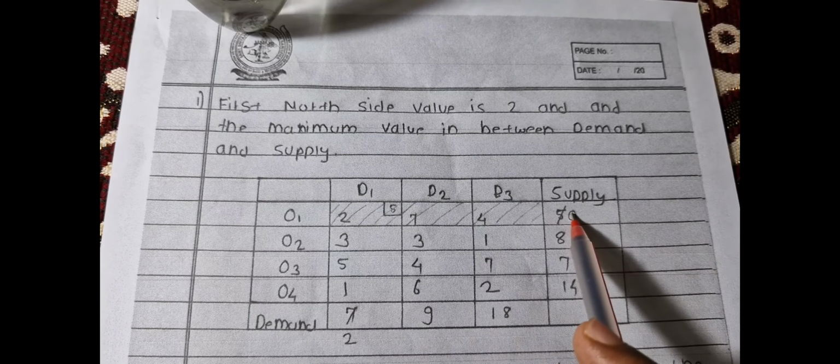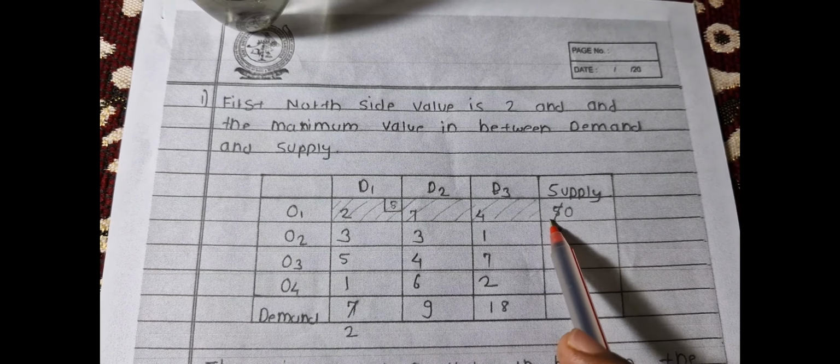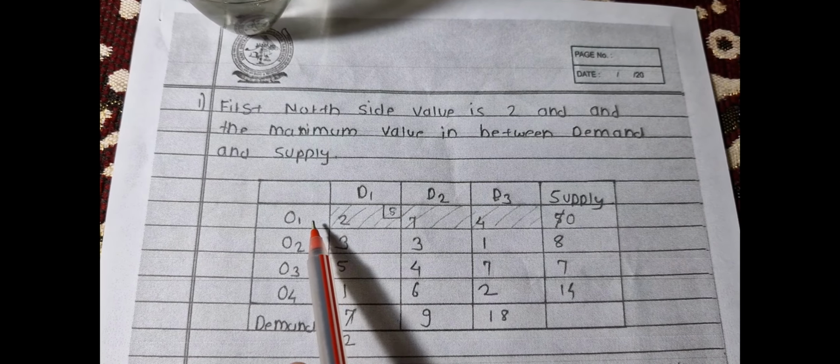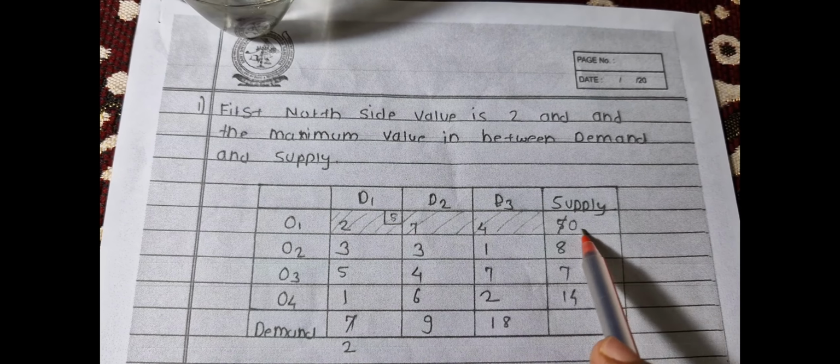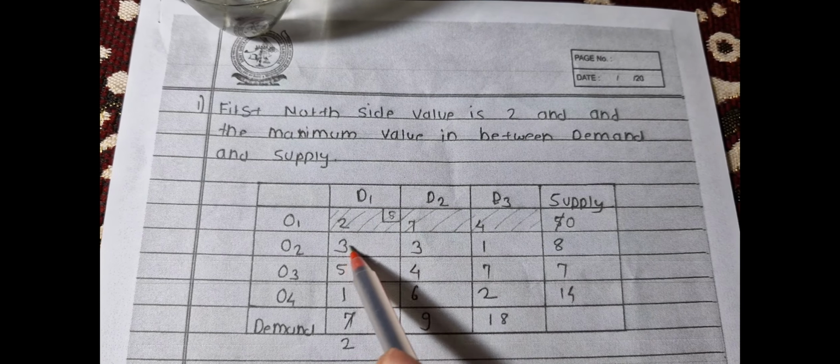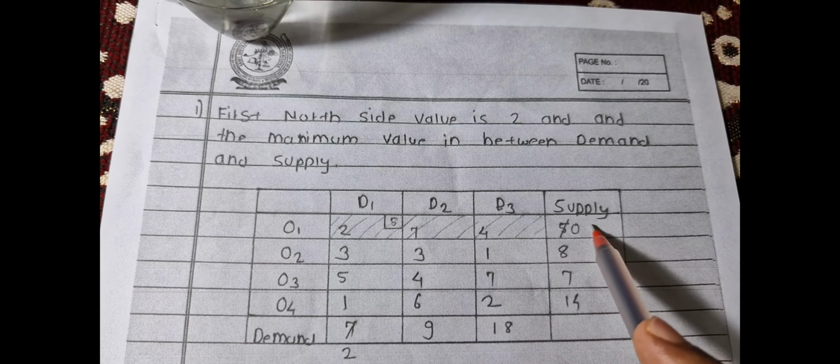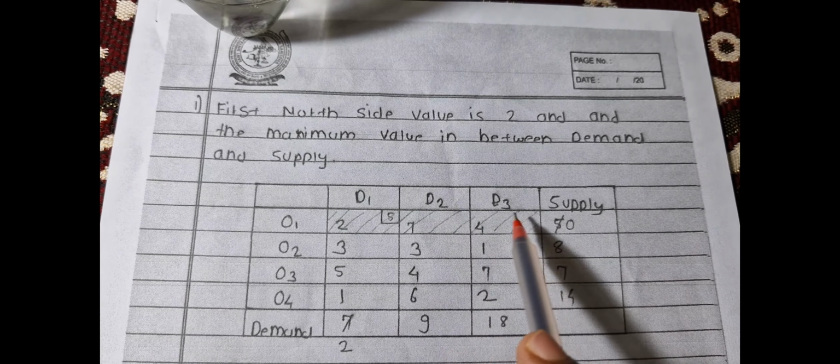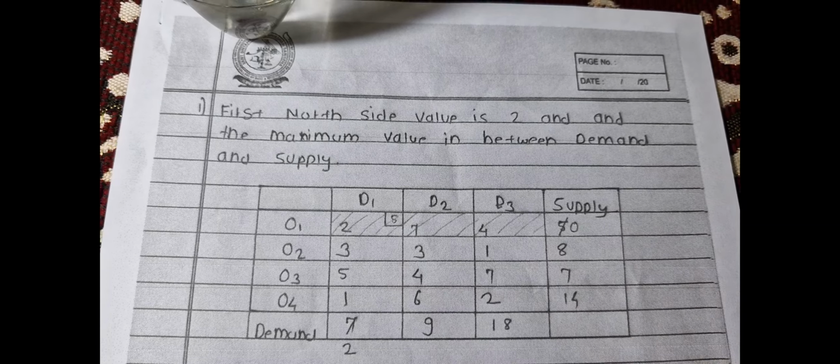So the remaining supply is 0. For organization 1, the remaining supply is 0. So we are going to scratch this line because there is 0 supply, so we are not able to fulfill this 2. So there is a 0.